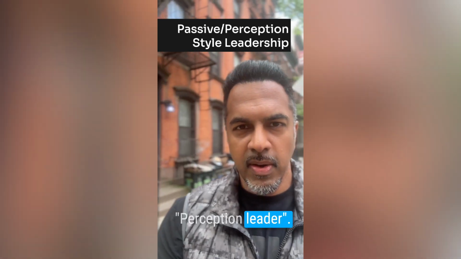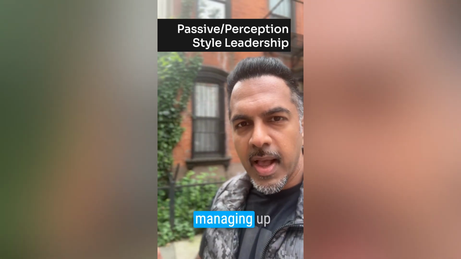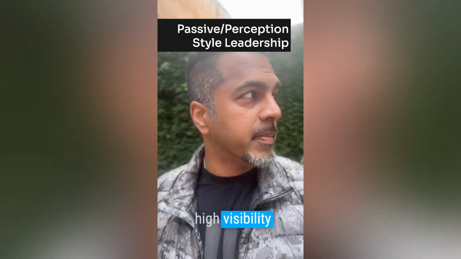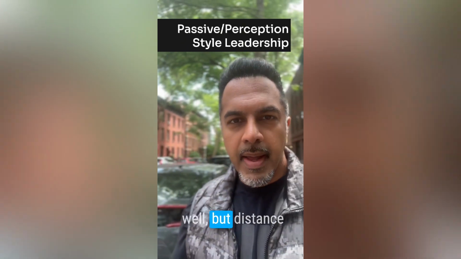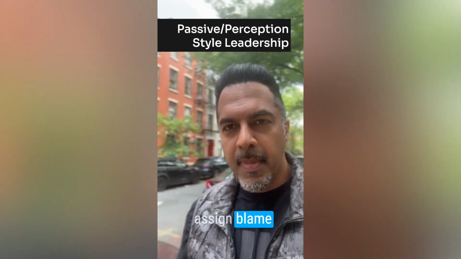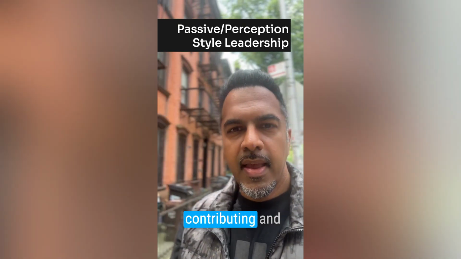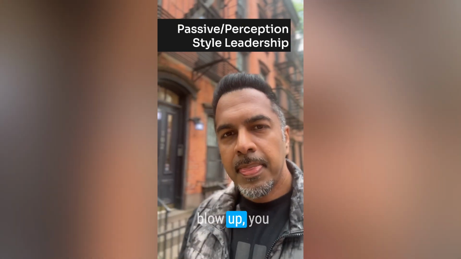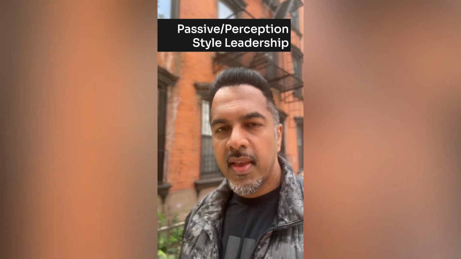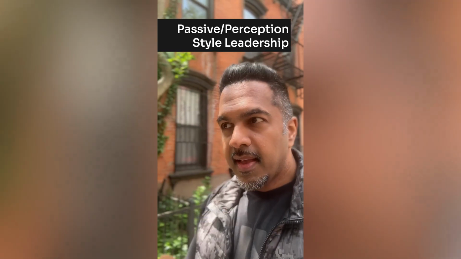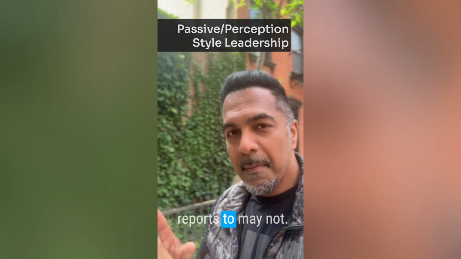But the perception leader, that's something else. They're disengaged from the day-to-day, but they're managing up, creating a polished, high-visibility image for their boss or board. They take credit when things go well, but distance themselves or assign blame when something goes wrong. When you see your leader taking credit without contributing and blaming others when things blow up, you stop believing in the system. Trust breaks down, morale erodes, people start quietly disengaging. The team knows which one that leader is, but who that leader reports to may not.